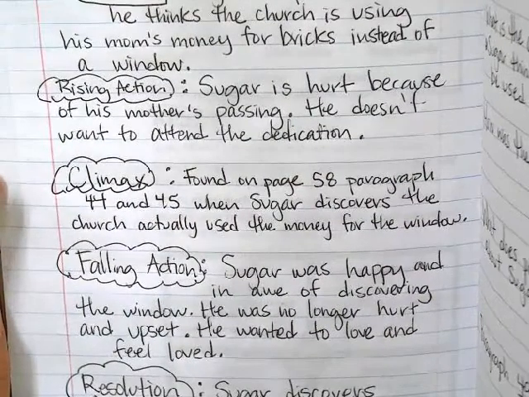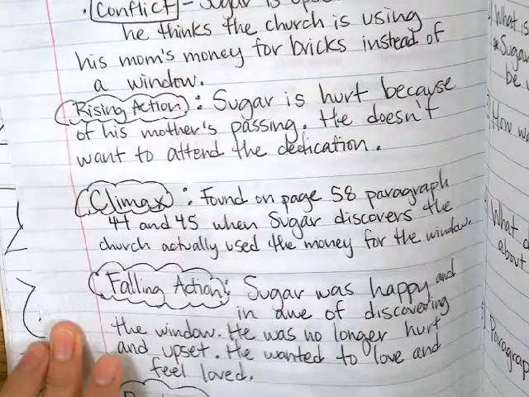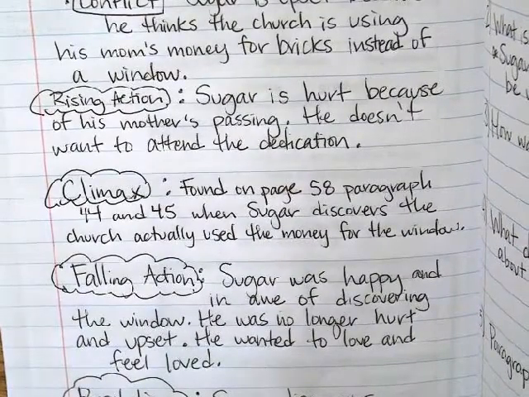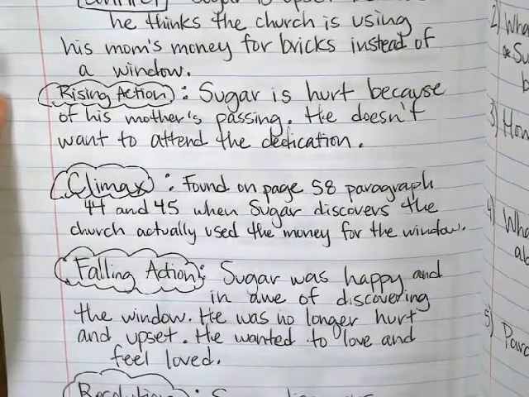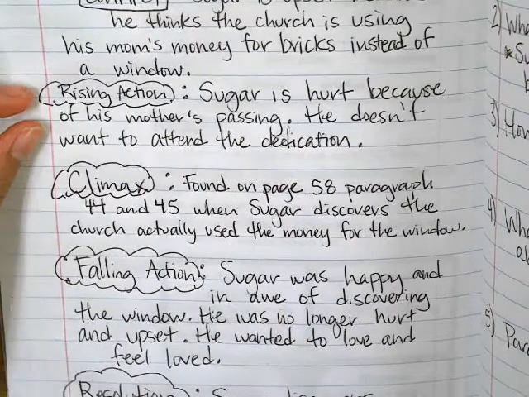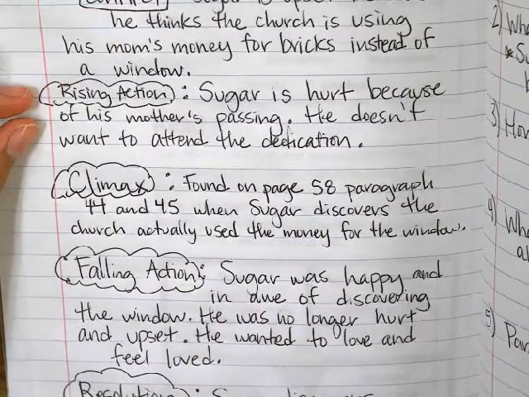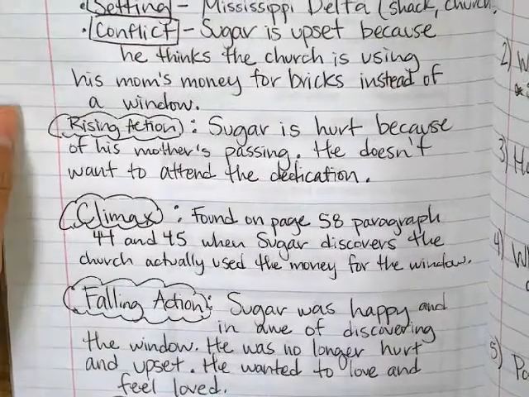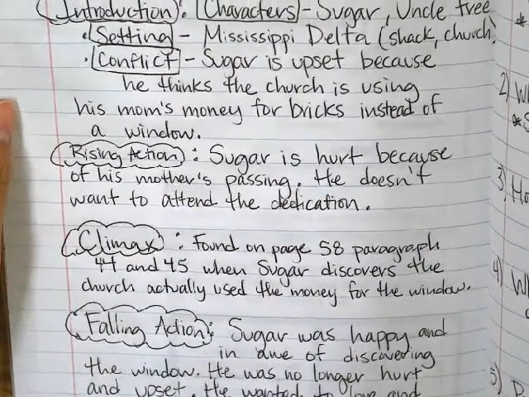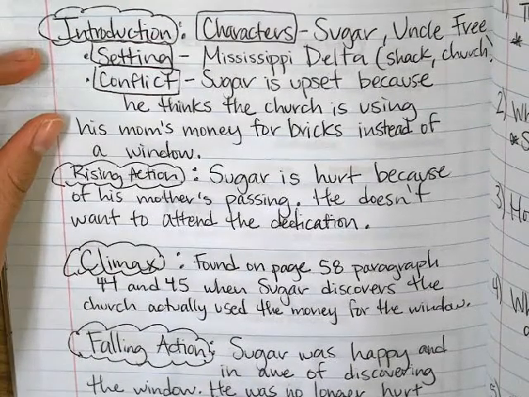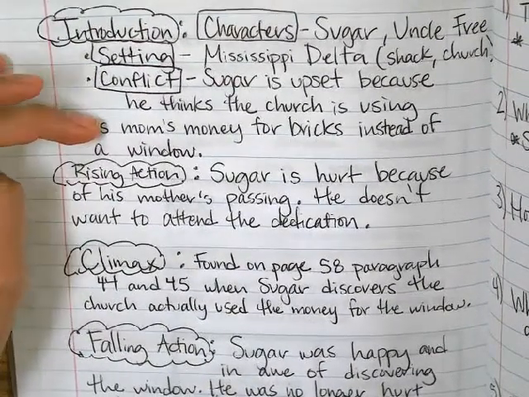Again, I believe it starts on page 49. And so again, we did finish that story on My View 4.2. So today we identified the rising action, which is Sugar is hurt because of his mother's passing. He doesn't want to attend the dedication, so he's hurt. In the introduction, we got information about the setting, the conflict, the characters.